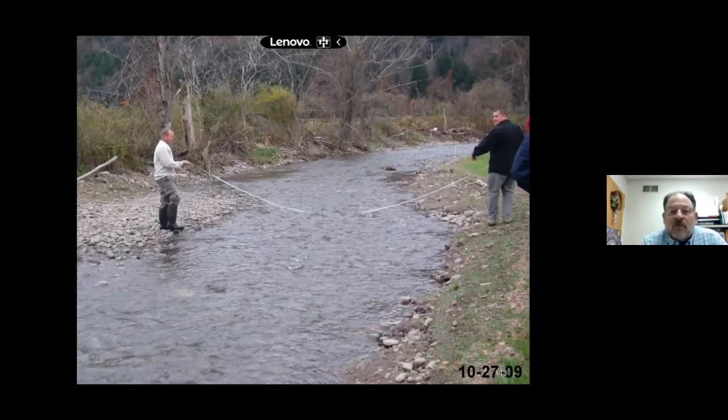Here's a photo showing some folks from Delaware County looking for a riffle section in order to take a survey in order to figure out the bank full width and the depth. And within a riffle, you can see they're taking the measurements within a riffle area rather than maybe down in here where there might be a pool area.